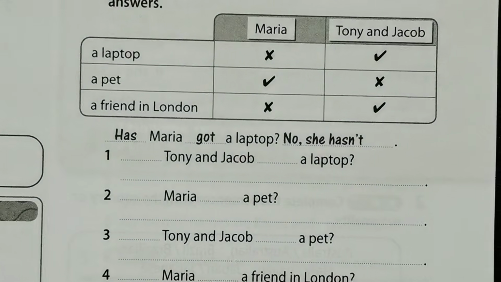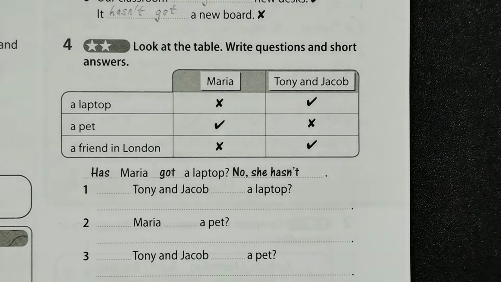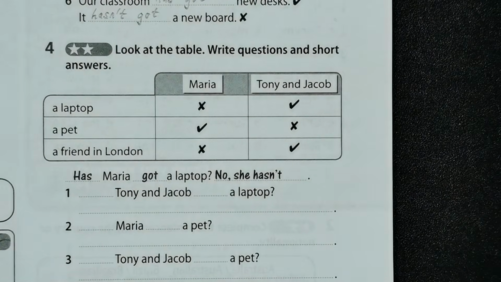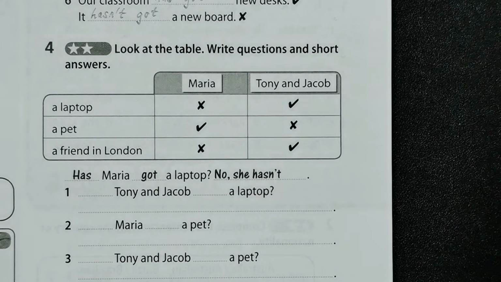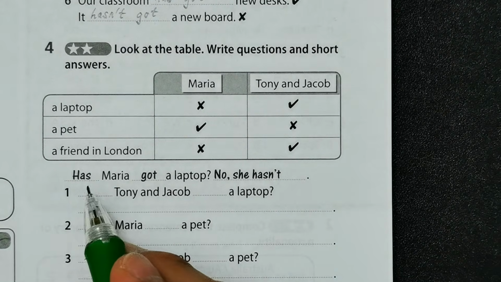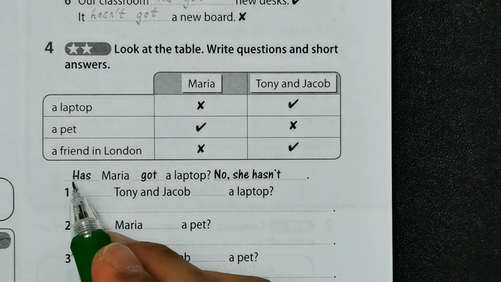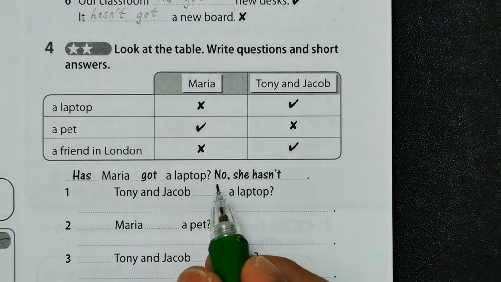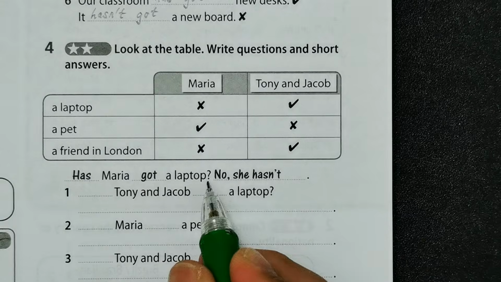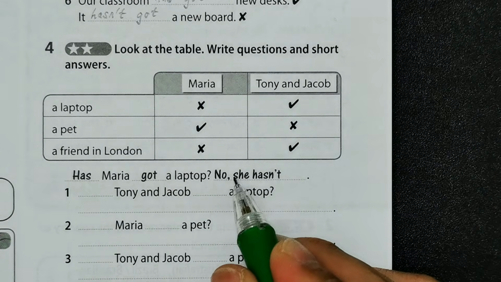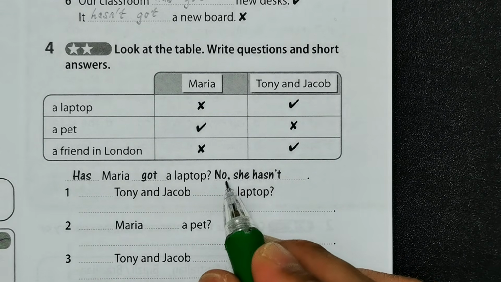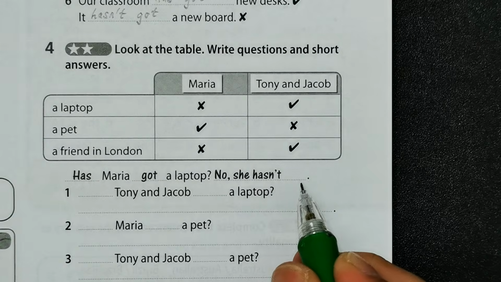And then next we take a look at activity 4. Look at the table, write questions and short answers. So you will need to fill in the blanks. So you will see question marks, and this is the questions, and then we have these short answers here.